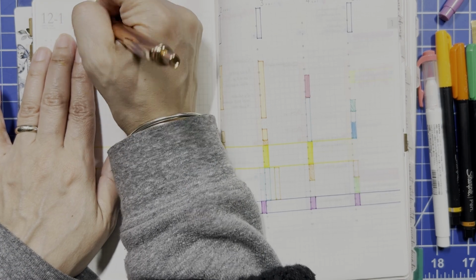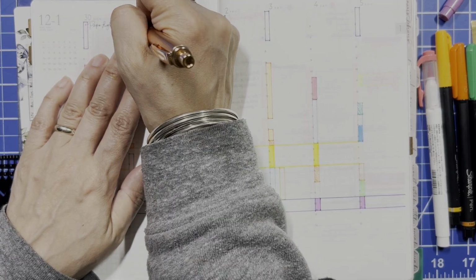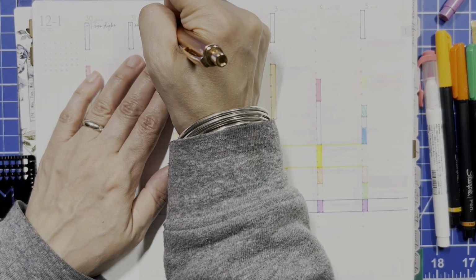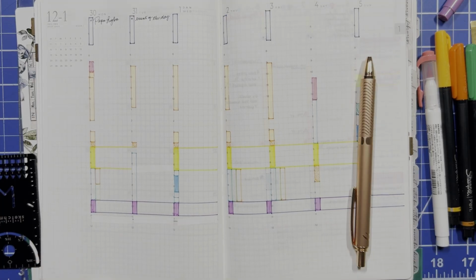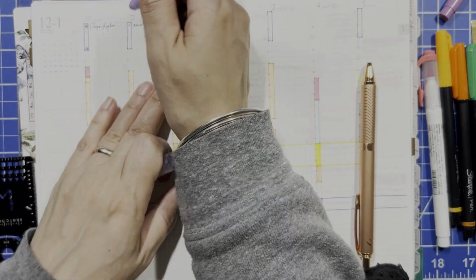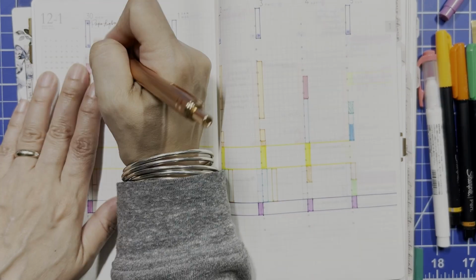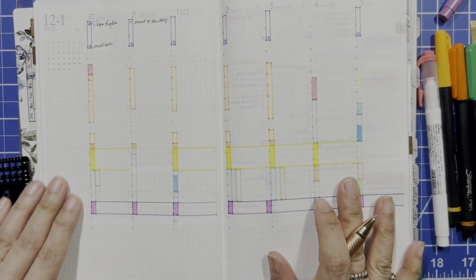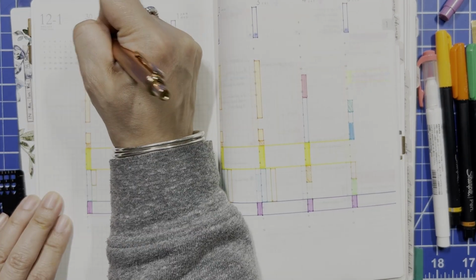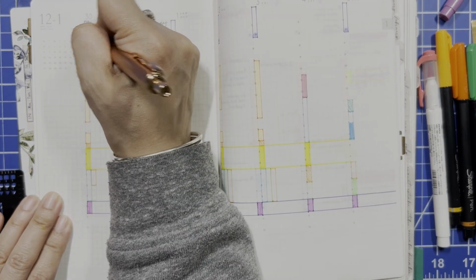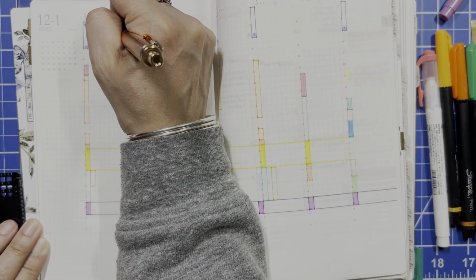So once I've blocked off the hourly blocks for the morning routine, I will write down those morning routine tasks only on Monday. They're supposed to happen every morning, but I don't need to write that 7 times. I write it on Monday once, and then I just put task dots in the corresponding color for the task to show that this needs to happen every morning.